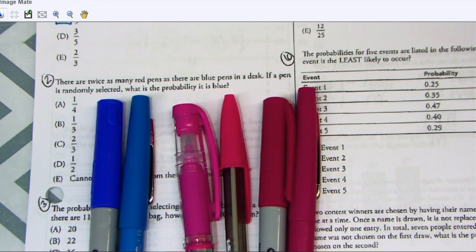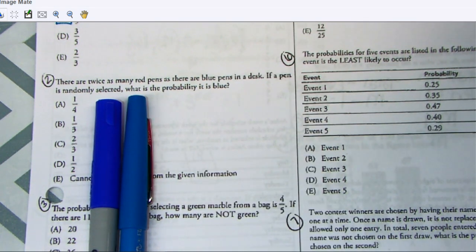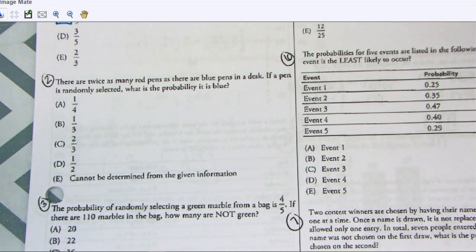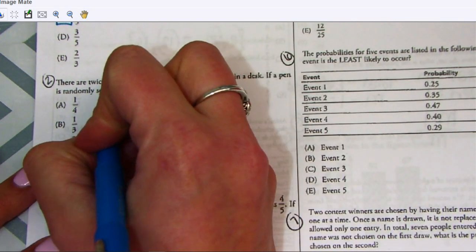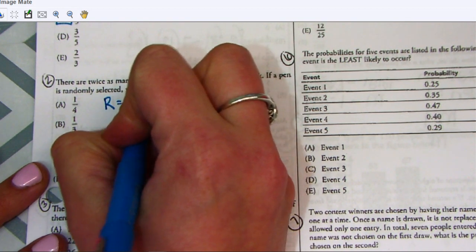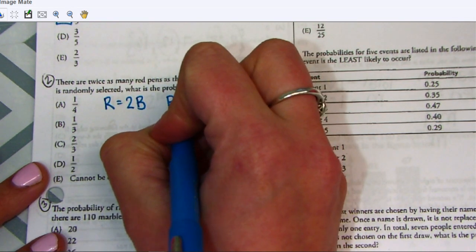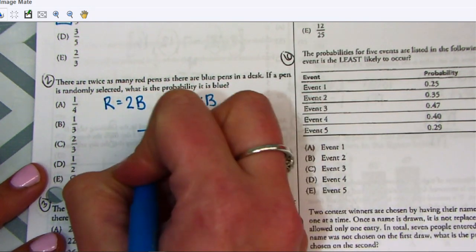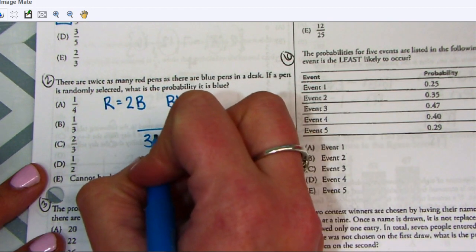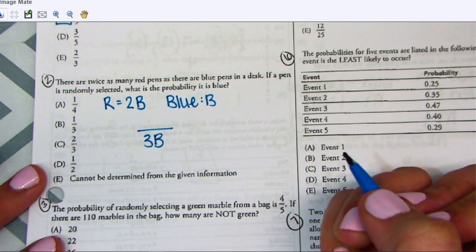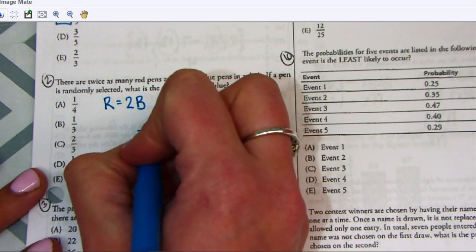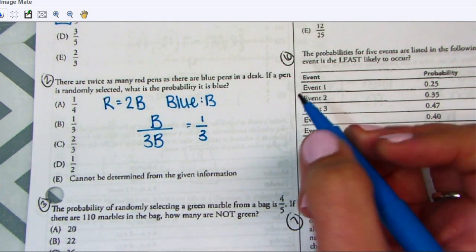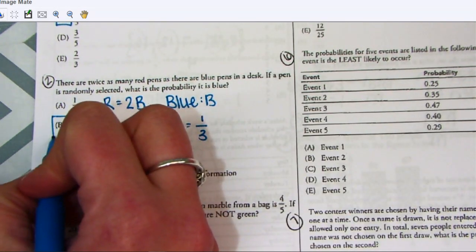So notice the pattern here. It doesn't matter as long as we know, okay, there are twice as many red versus blue. So red would be like 2B, and blue we could use as the letter B. So underneath, the total is 2B plus 1B, which is 3B. And I am picking a blue, which is B, and that will always reduce to 1 over 3. Like it will always reduce to 1/3 of the pens being blue.